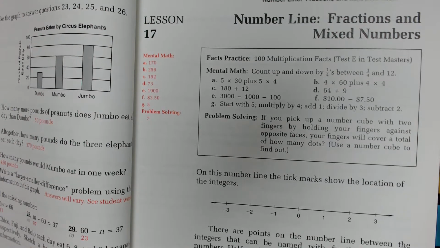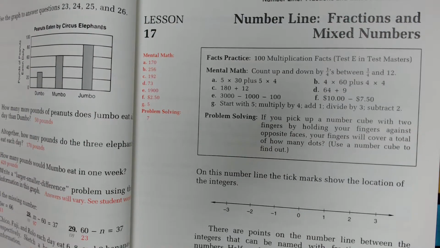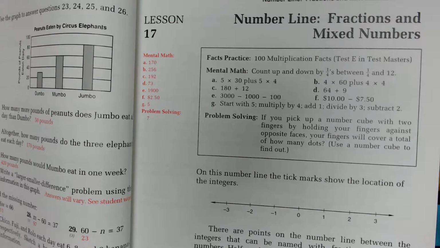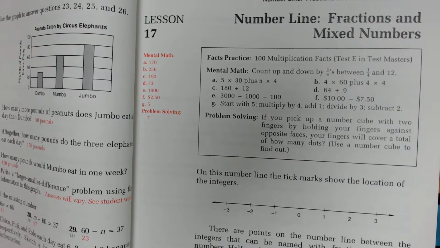Math 76, lesson 17, number line, fractions, and mixed numbers. So I actually don't even think I'll need any work paper for this today. I just need to use the diagrams they've got here and my trusty ruler. So let's start with number line fractions.